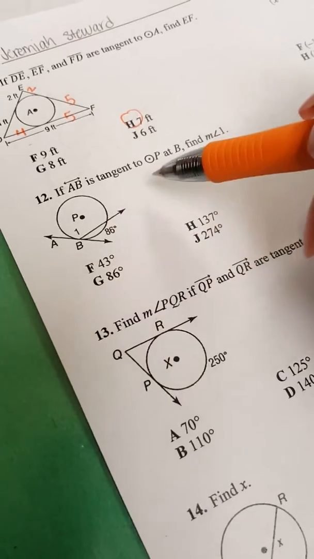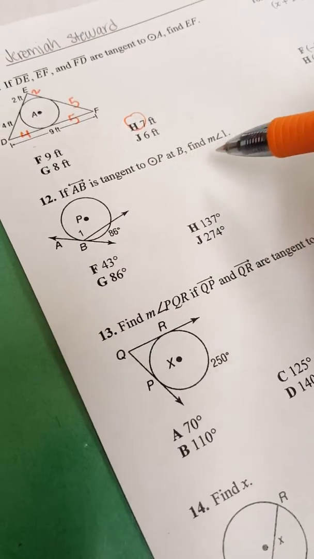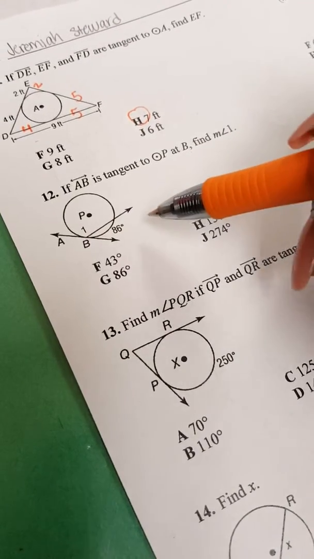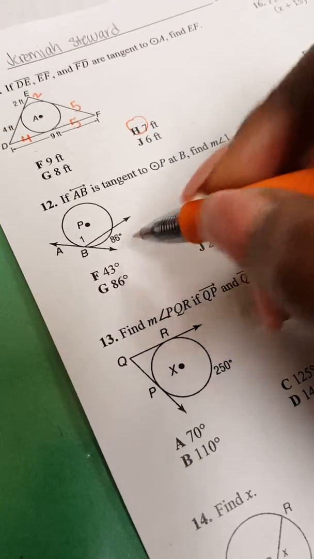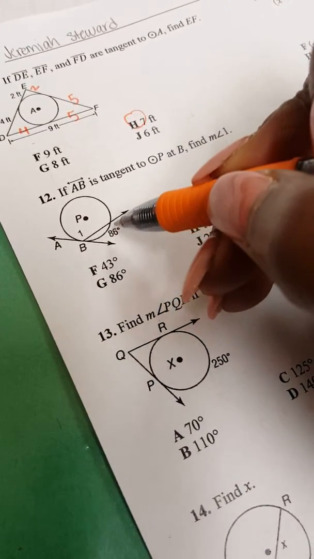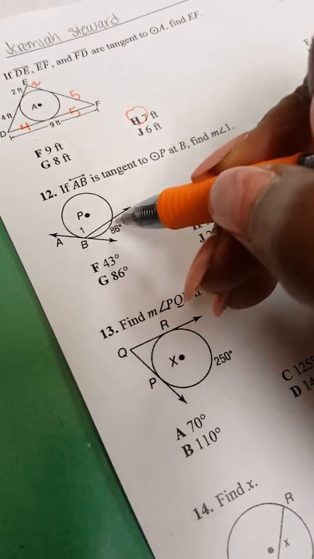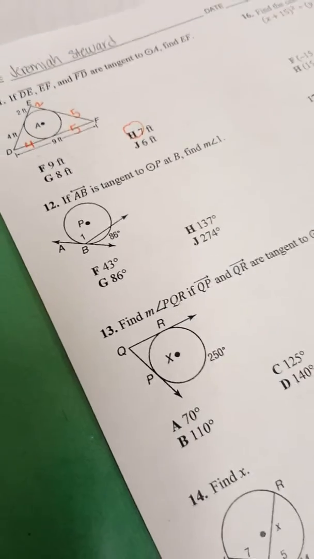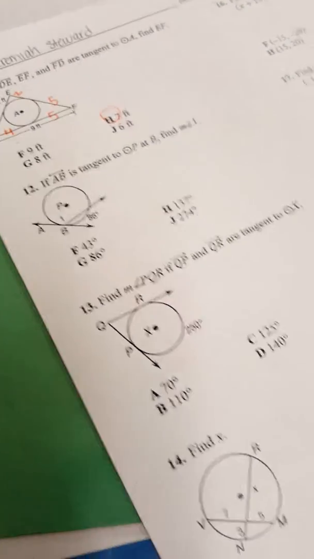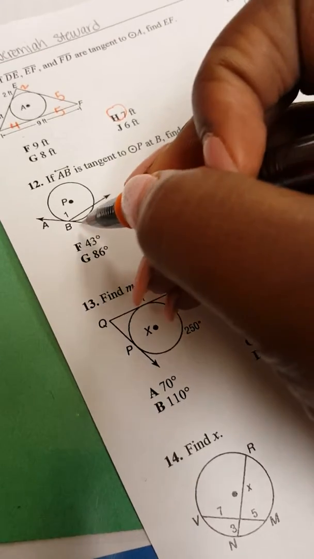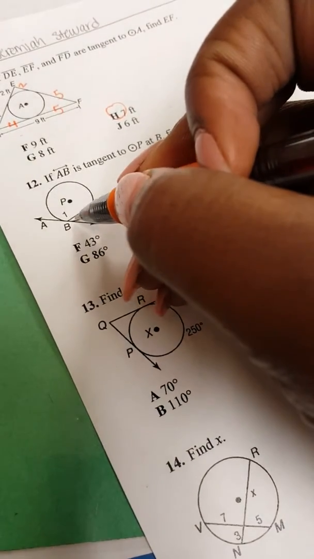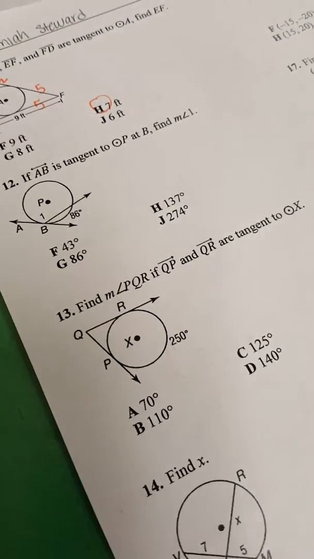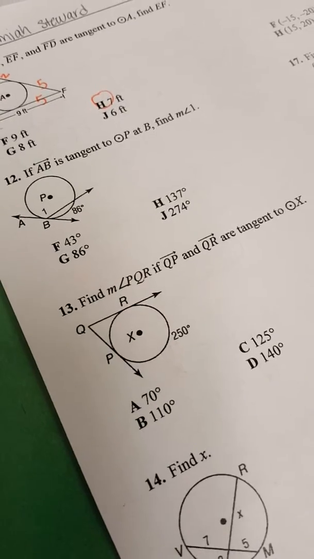If AB is tangent to circle P at B, find the measure of angle 1. Okay, so this is this arc, which would equal double this angle. So I would do 86 times 2 to get 172.